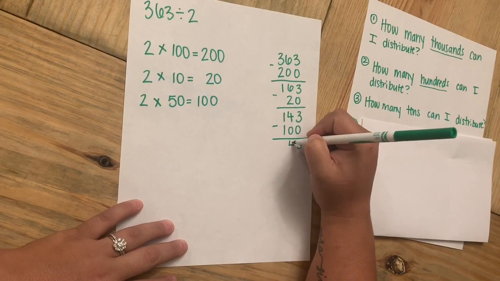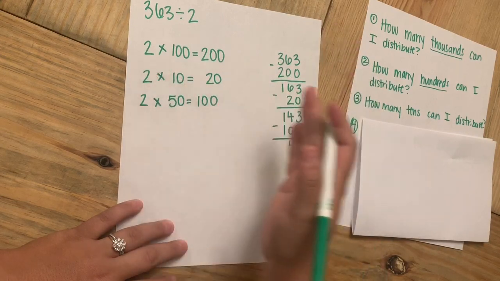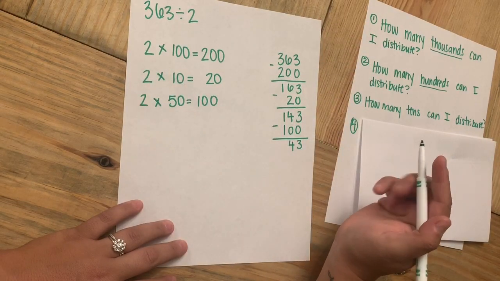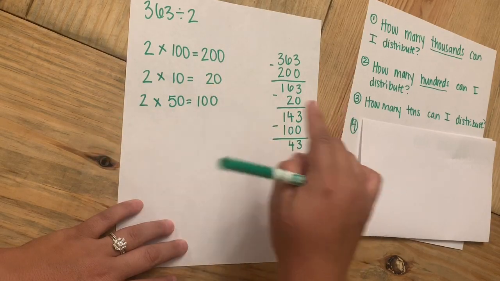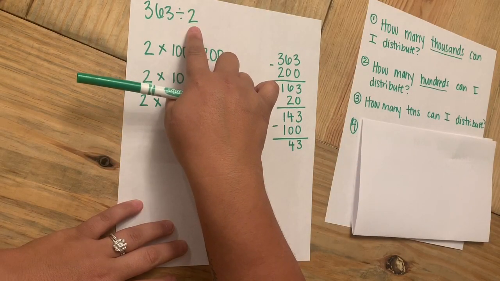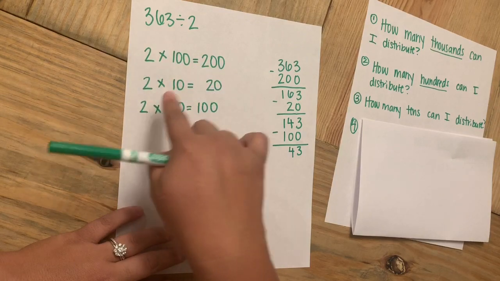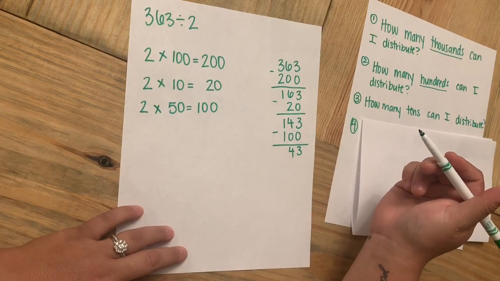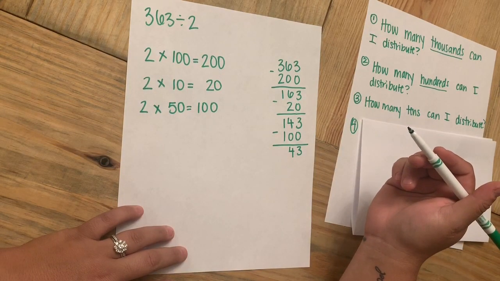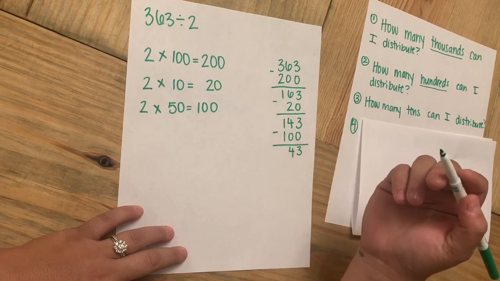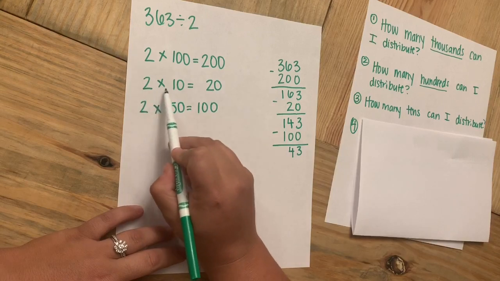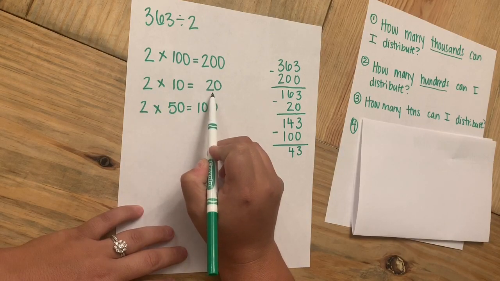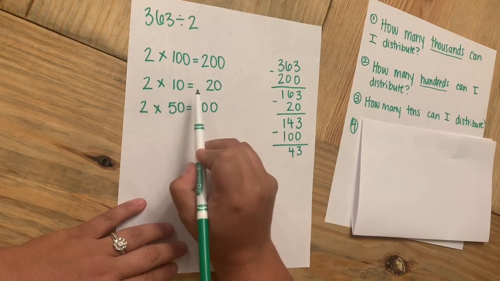I also try in class for them to keep this organization so that they can see their work. And you'll notice that anything that I subtract is over here. And this 2 that I'm dividing by is always on the left side. All right, so now I have 43 left. I would ask myself, okay, if I have 43, how many groups of 10 can I give each? Some students will try to do 2 times 10 again to give them 20. But I'm going to ask them, okay, what other number can I use?